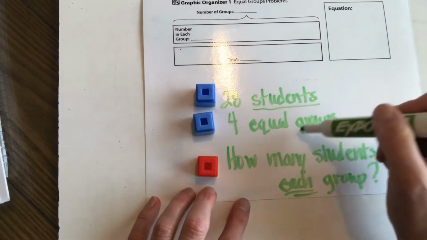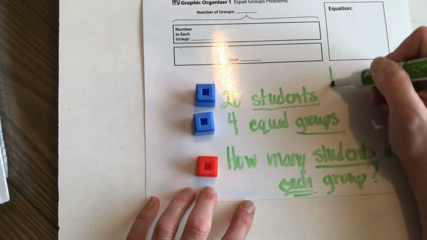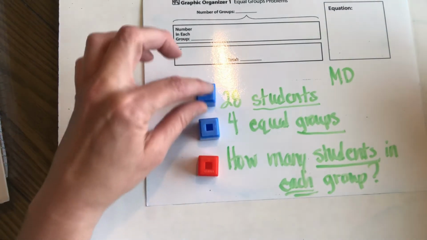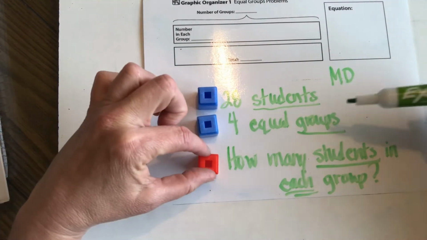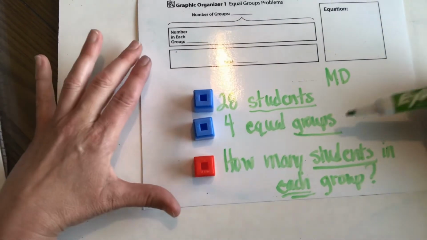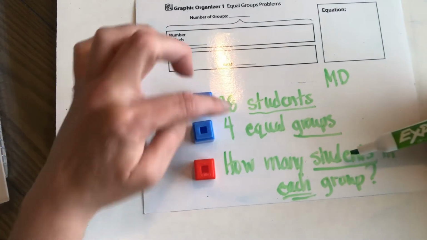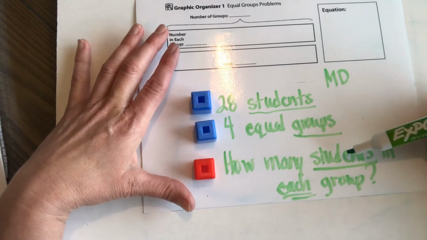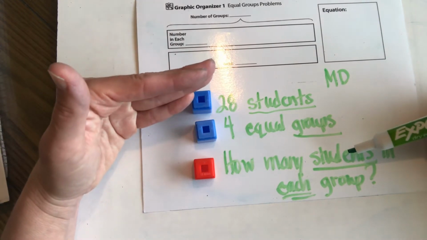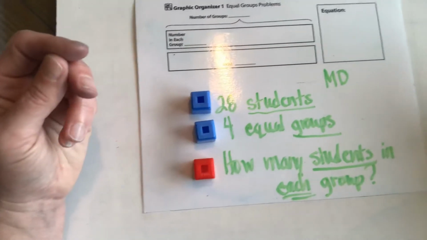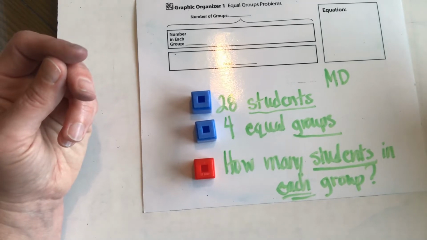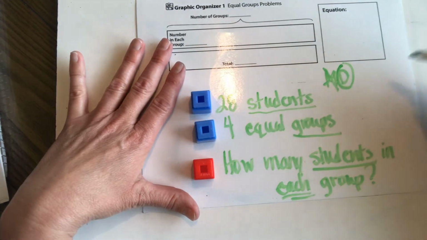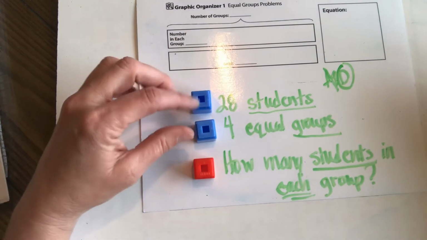So I've got students and groups, and I'm looking for students. My labels do not match. If I have 28 students and I split them up into 4 equal groups, will there be more than 28 students in each group or less? Well, if I've got 28 students in all, and I'm going to be breaking them up, I know when we break up into groups in the class, the groups are small, I need less. And division gives me an answer that is less.